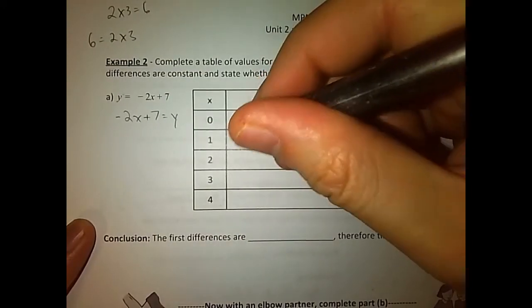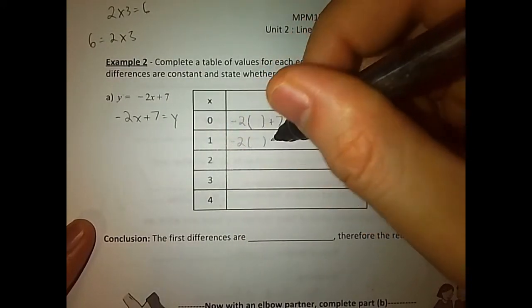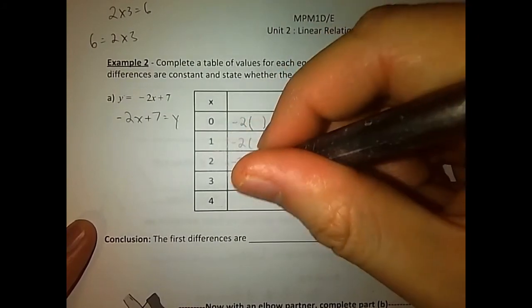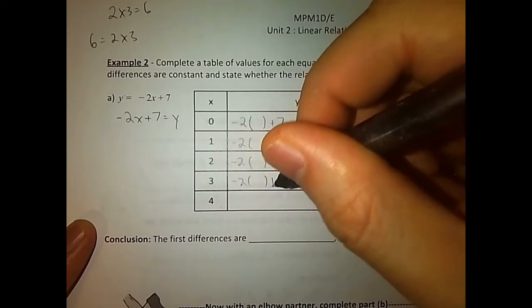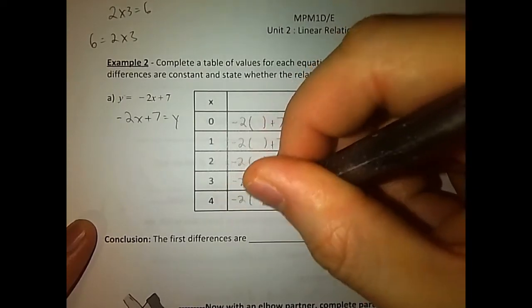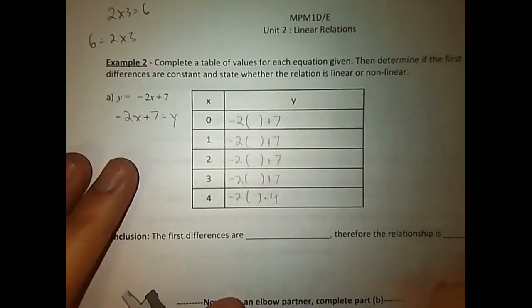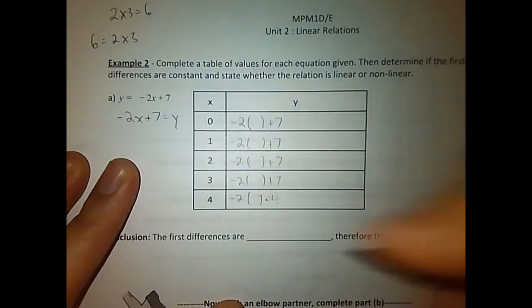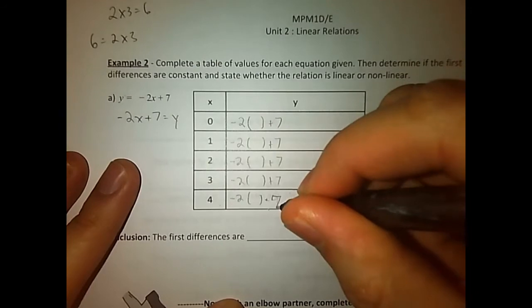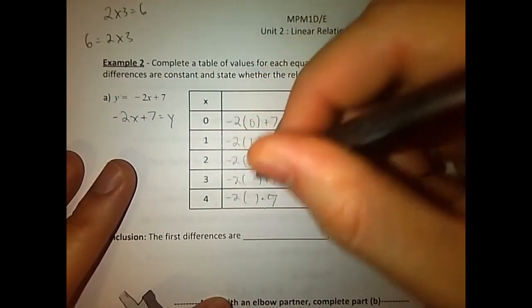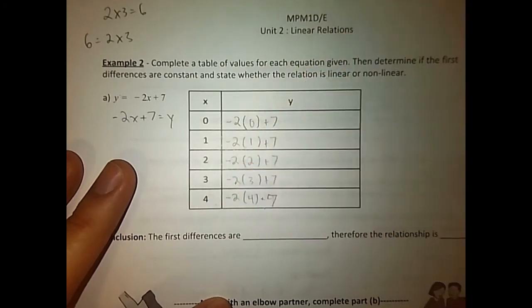So what I'm going to do is first write that equation out every time. I'm going to leave the x blank so I can replace it with the x value that we have there. So there we go. So I'm going to put in my values here, 0, 1, 2, 3, and 4.